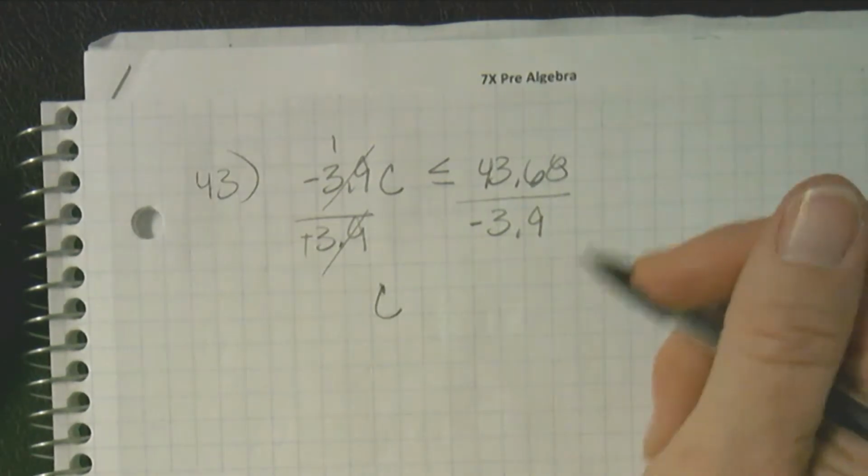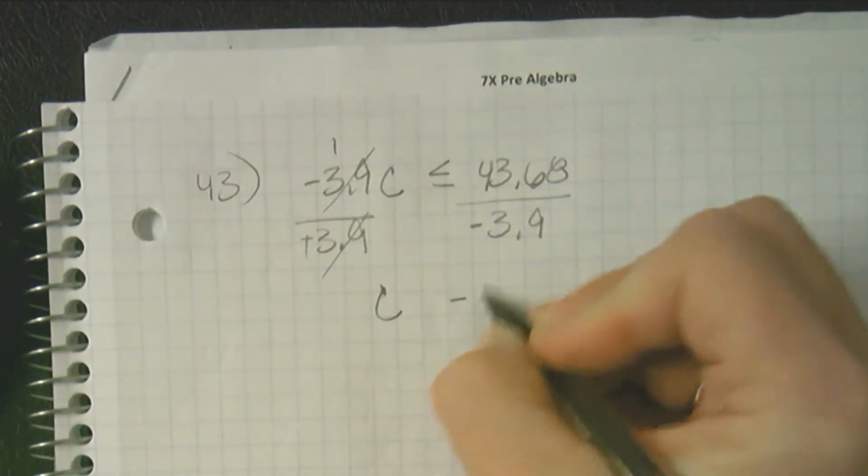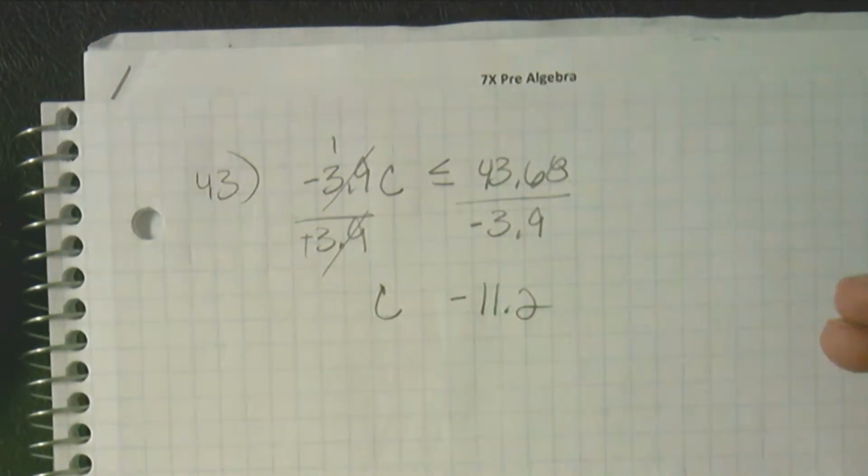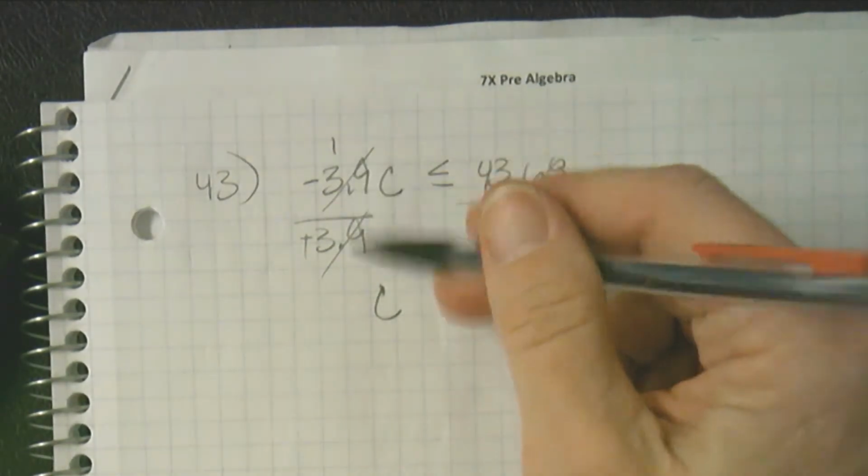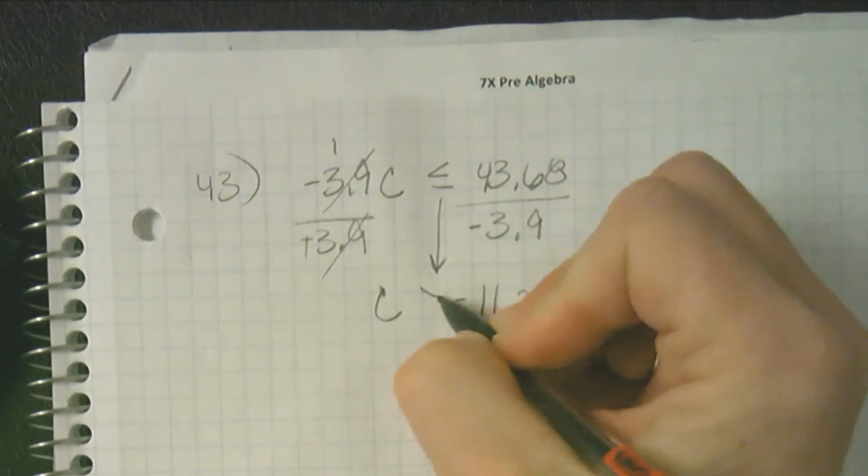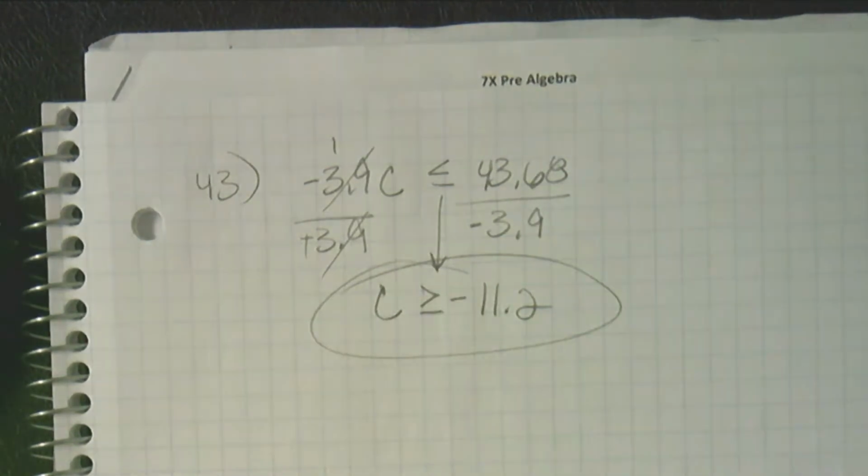So if I do that division, I end up with a negative 11.2. Patrick, our coefficient was negative, so that means that we have to flip the inequality symbol. Okay?